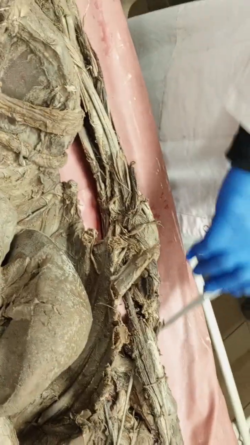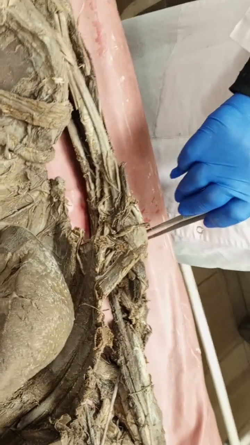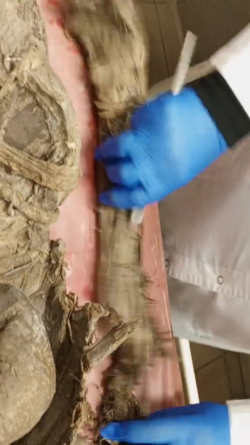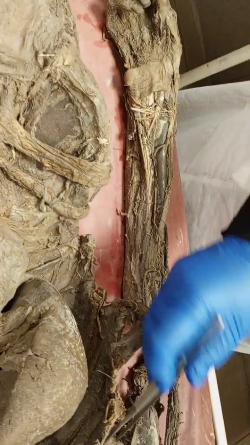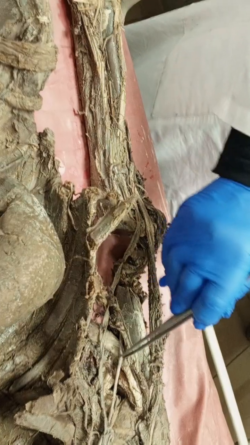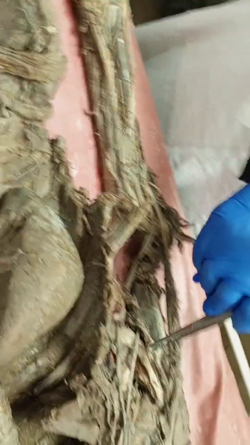Collateral radial, collateral medial. You can see these are branches which go to the lateral, from brachial artery. Near the beginning of the deep brachial artery, near the spiral canal.